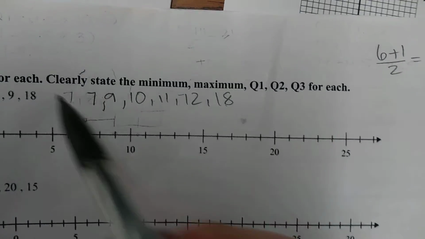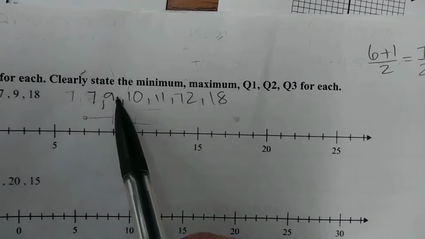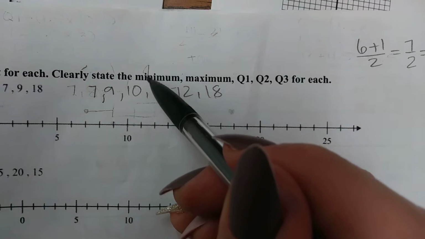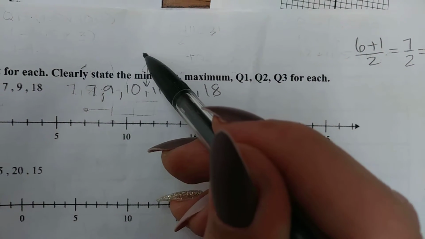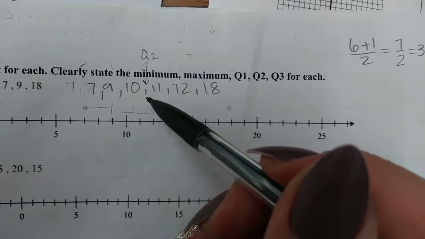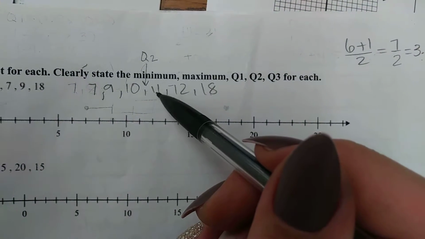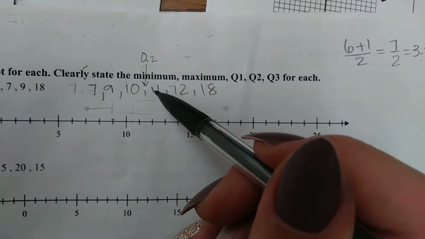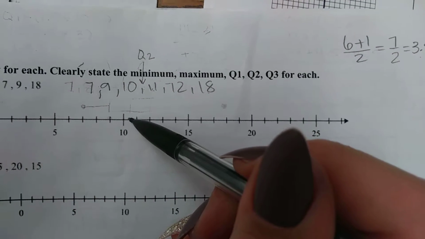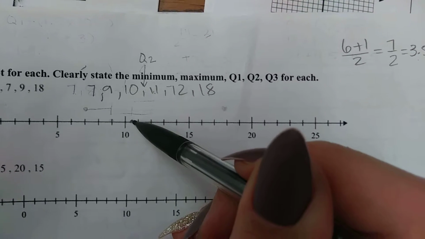I come back and count 1, 2, 3, 4. So my quartile 2 will be between 10 and 11. Because it's only a difference of 1, I know that smack dab in the middle will be 10.5.